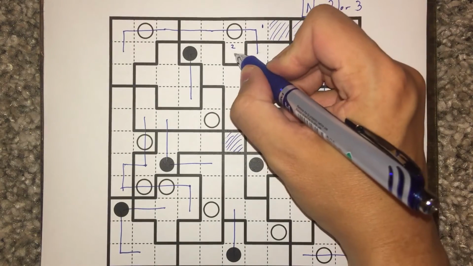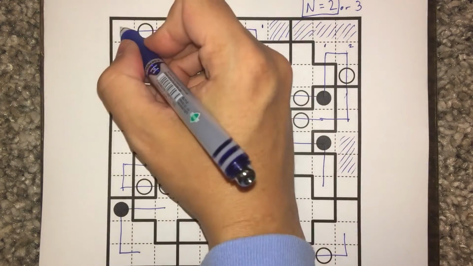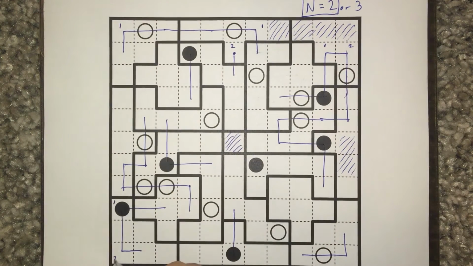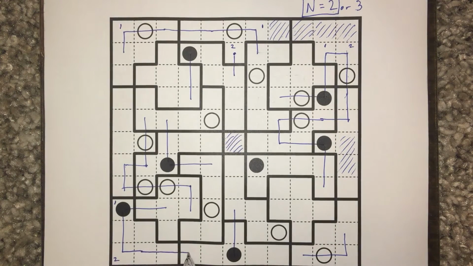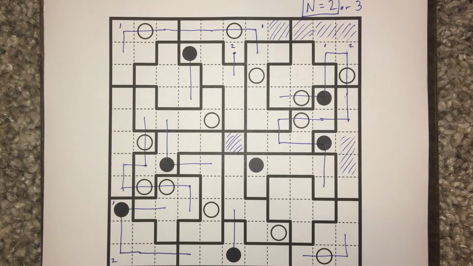This region, for instance, needs a turn right here. This region has 1 so far. This region in the corner has 2. Once we have a region that already has 2 turns, just extend its furthest section.